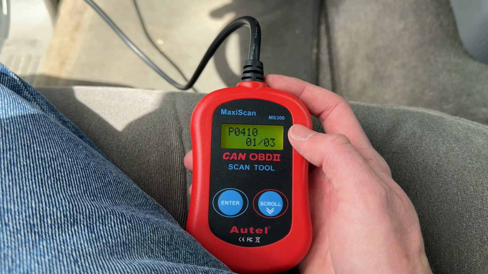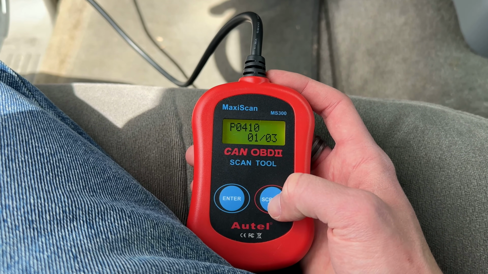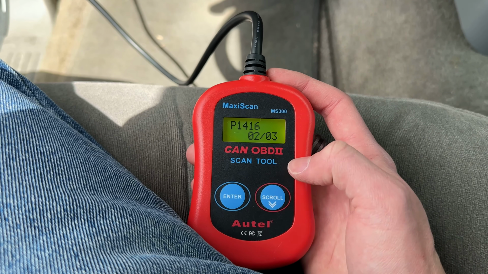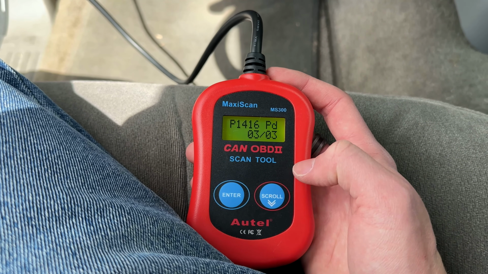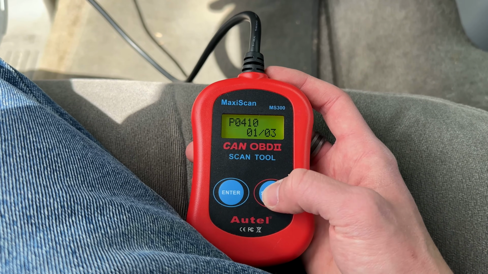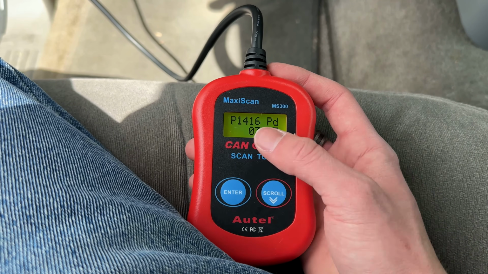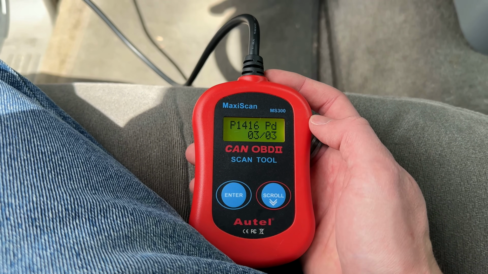Hitting the enter button one more time will then show us the specific error codes that are popping up on this vehicle. The error code is going to be located in the top left-hand corner of the screen, as you can see here. Then you can press the scroll button to also see what other codes are popping up on the vehicle as well. Now with these codes, you can either check the owner's manual or do a quick Google search to see what could possibly be wrong with your vehicle.